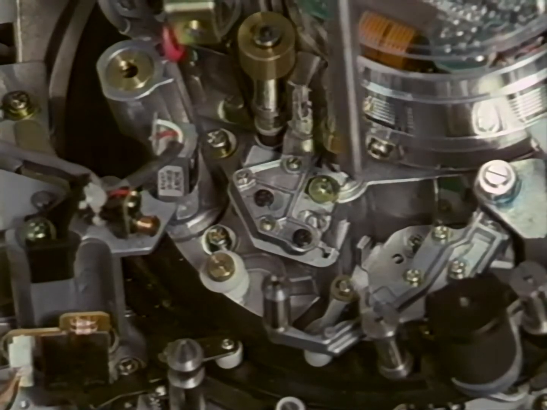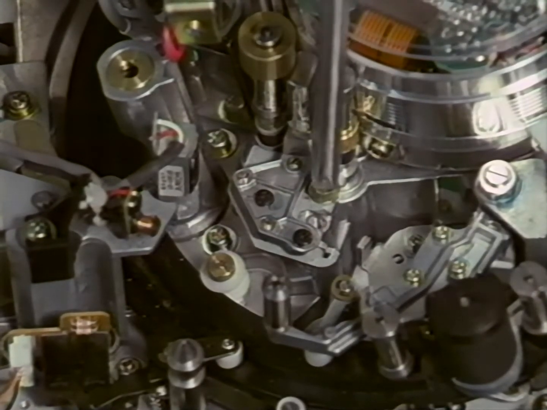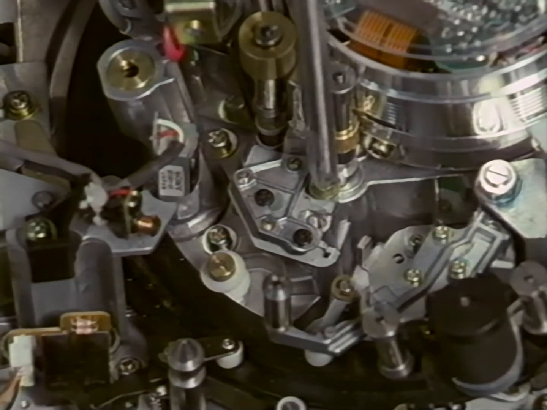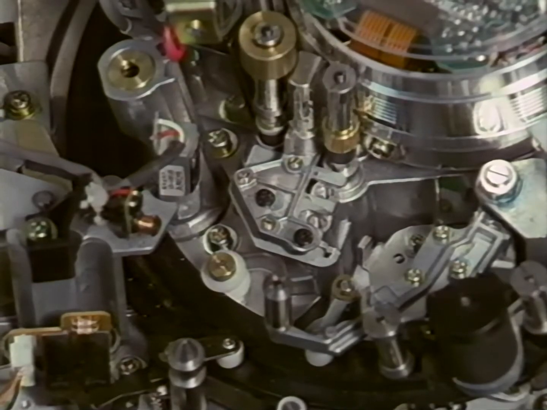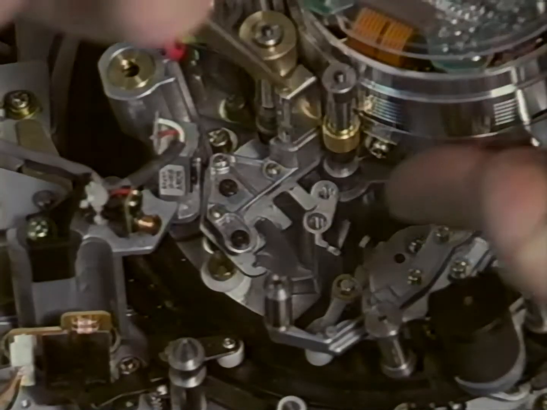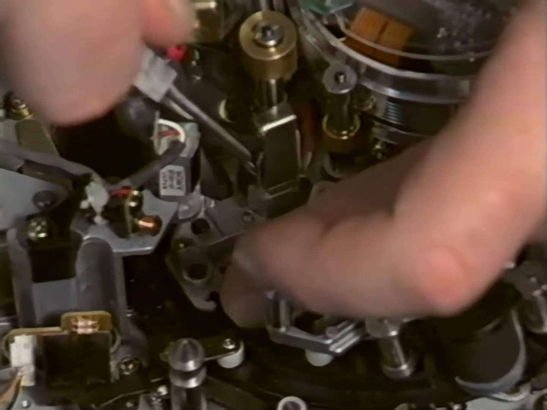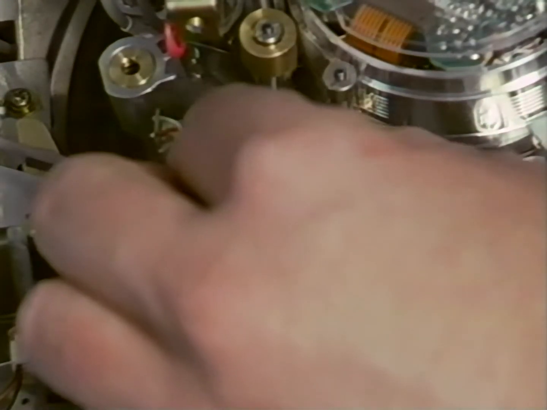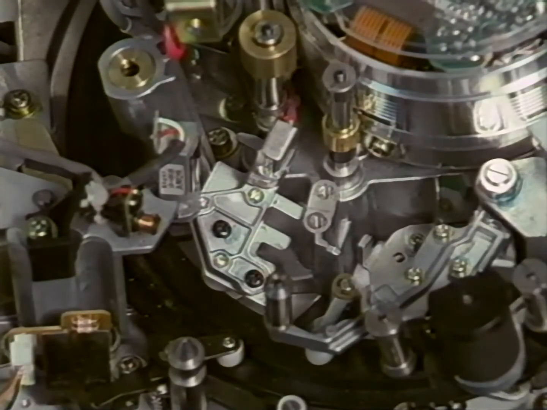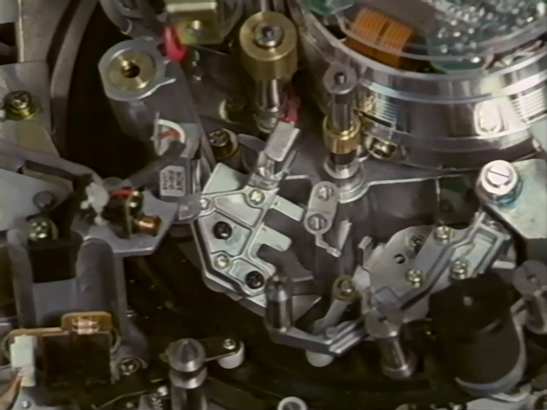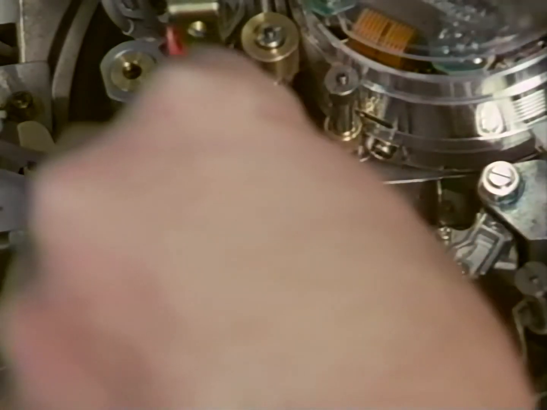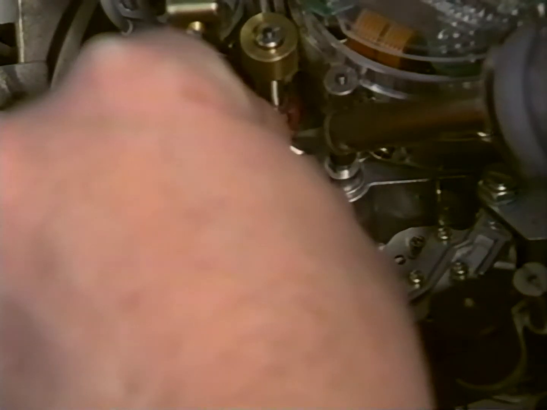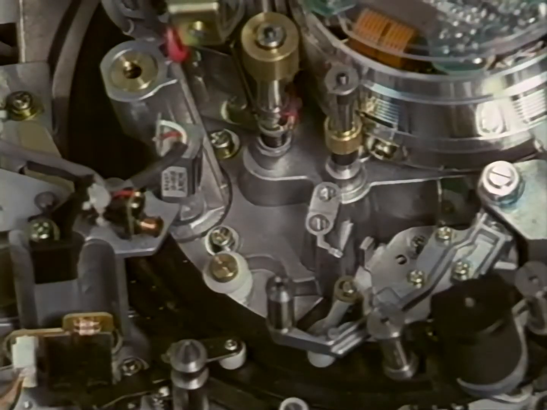Note the position of the leads. Remove the CTL head.